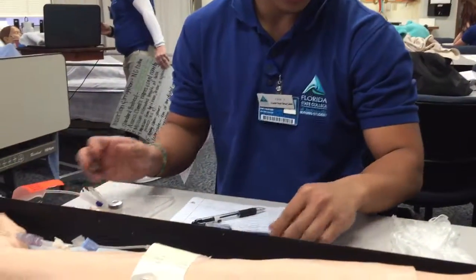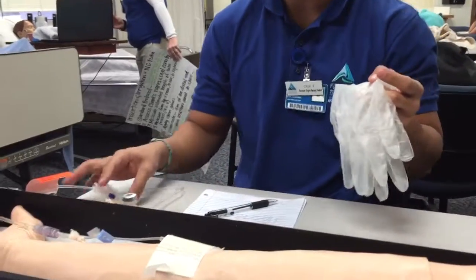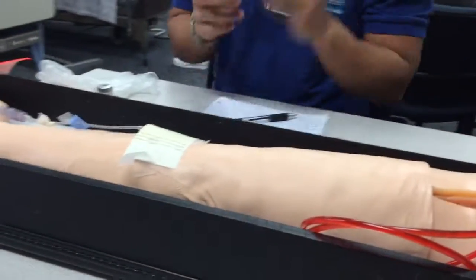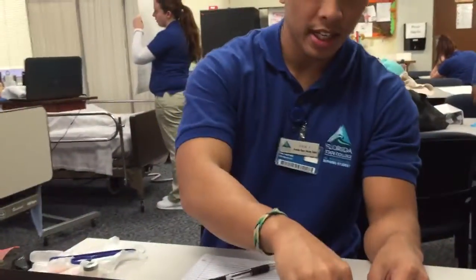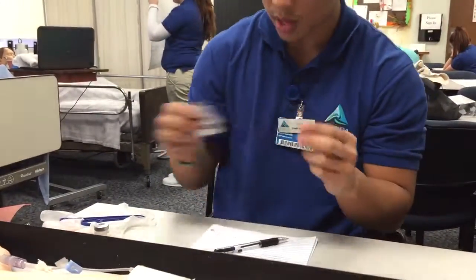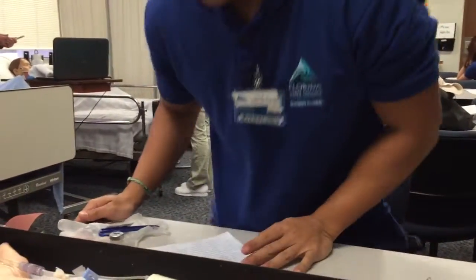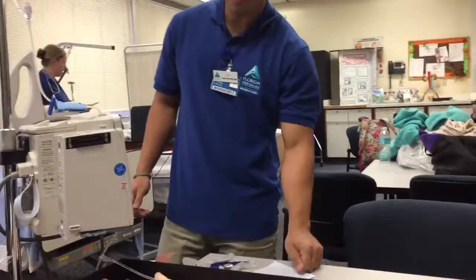And then I'm going to go ahead and gather all my supplies again. I'm going to gather my piggyback, my gloves, to hang this. I'm going to go ahead and take my alcohol swabs and my doctor's order, and I'm on to the room. So, let me go ahead and get up. I'm going to go ahead and knock on the patient's room.